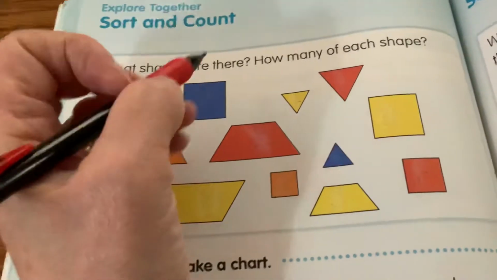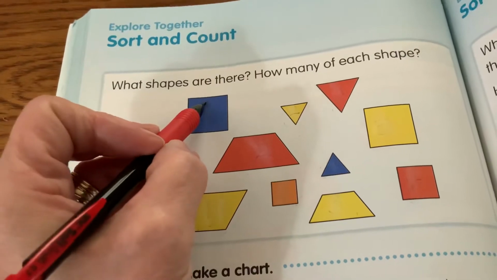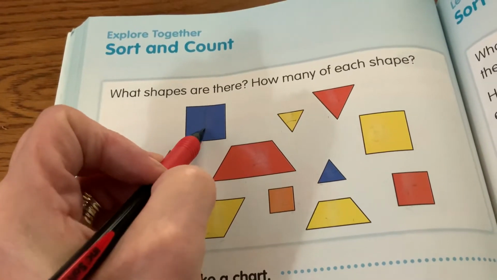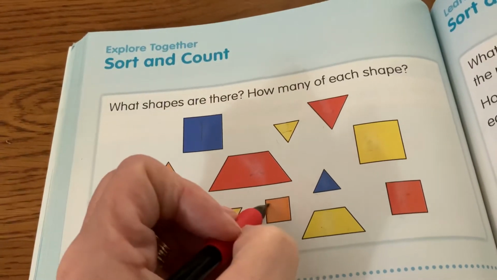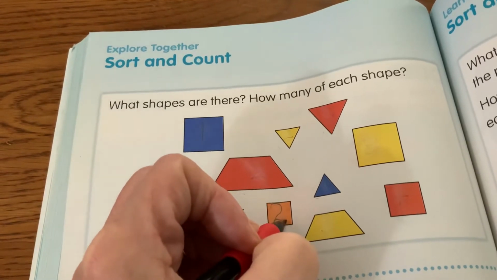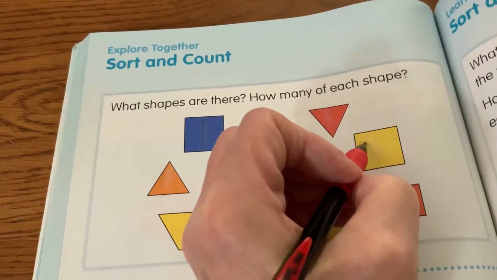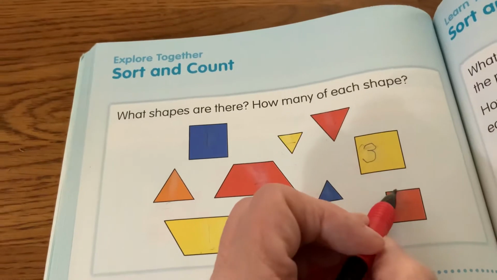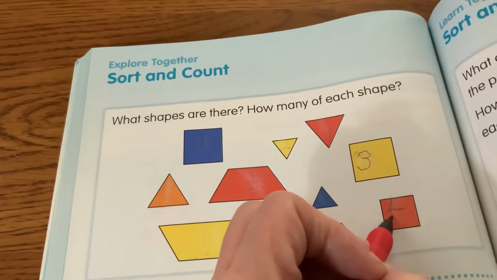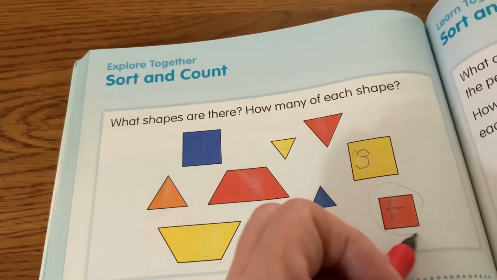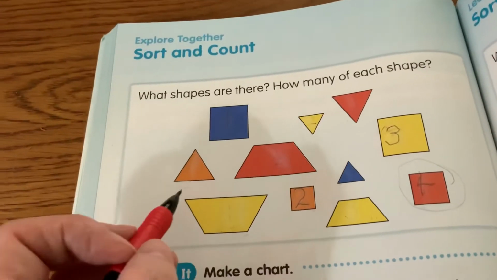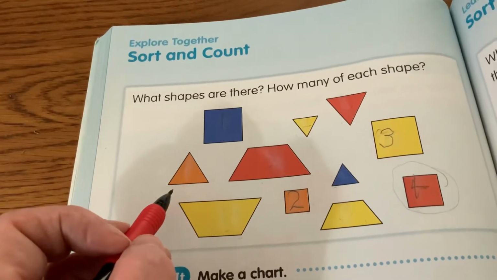So the first one we have is a square. So we're looking to see how many squares we have. We have 1, 2, 3, 4. We have 4 squares, and I'm going to circle this one so I know exactly which number tells me how many squares we have.